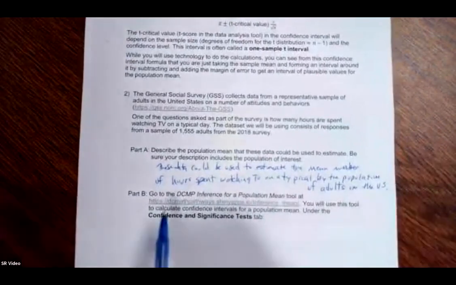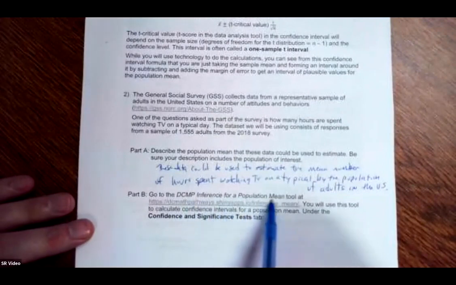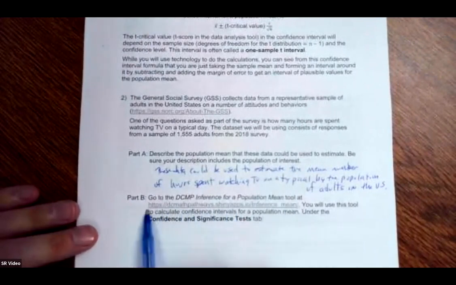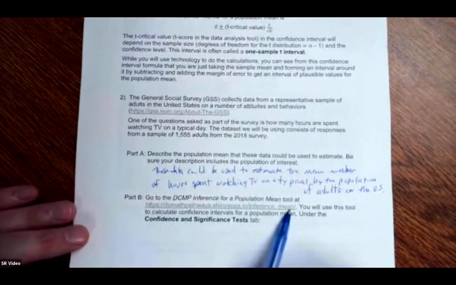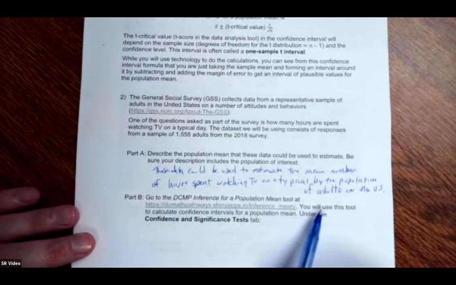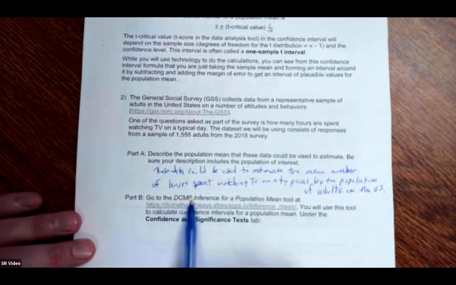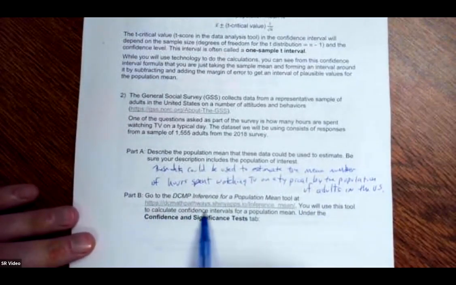Okay, so now it asks us to go to the DCMP, the Data Center Math Pathways, Inference for a Population Mean tool. Again, you can do this one of two ways. Here's the direct link to the app that you need right in the lesson. You could copy and paste this into the URL in your browser and go to this site. Or you can go to the Data Center Math Pathways Data Analysis tool, which has a list of all the apps that you're going to need for the course. You use this tool to calculate confidence intervals for a population mean under the confidence and significance tab. Okay, so let's go ahead and go there.